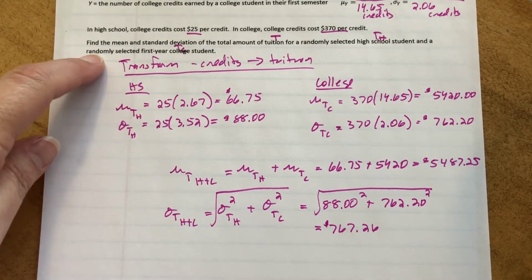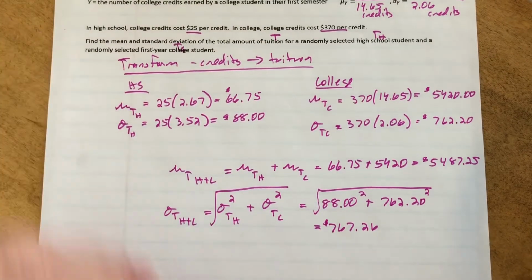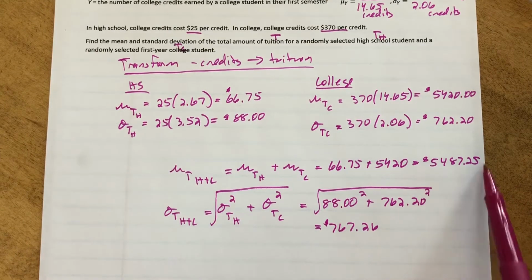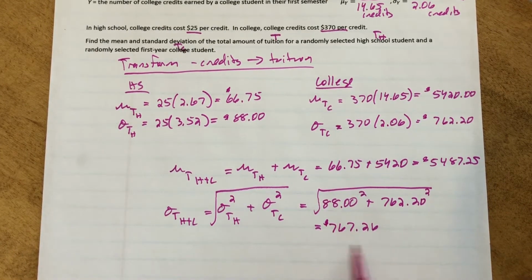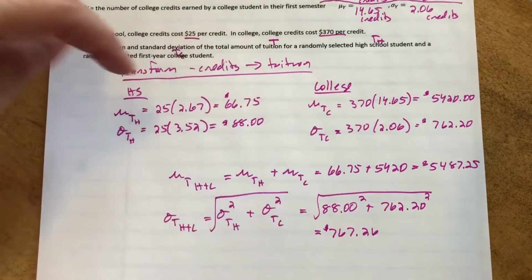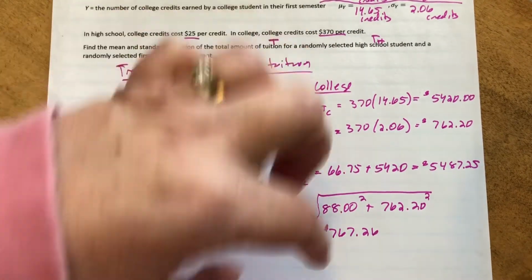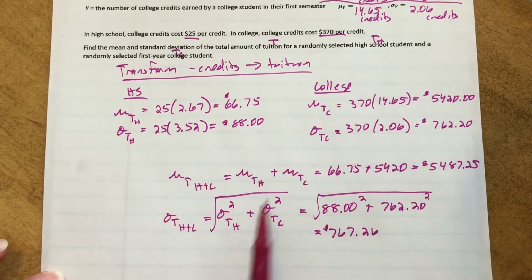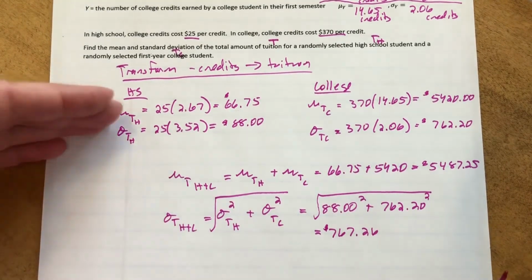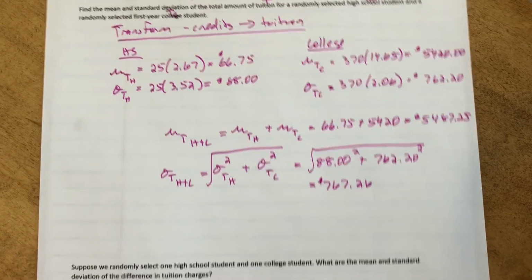So the mean and standard deviation for the total amount of tuition for a randomly selected high school student and a randomly selected college student would be $5,487.25, and that would vary by $767.26. So I transform them from credits to tuition first, then I combine the tuitions. I think it's a lot easier if you just stair step it. You could do all this calculation in here, but again, I think it's a little easier to do step by step. Okay, let's do one more question.